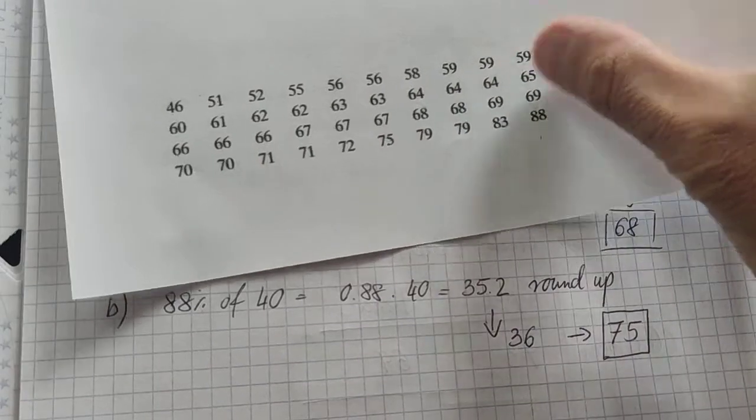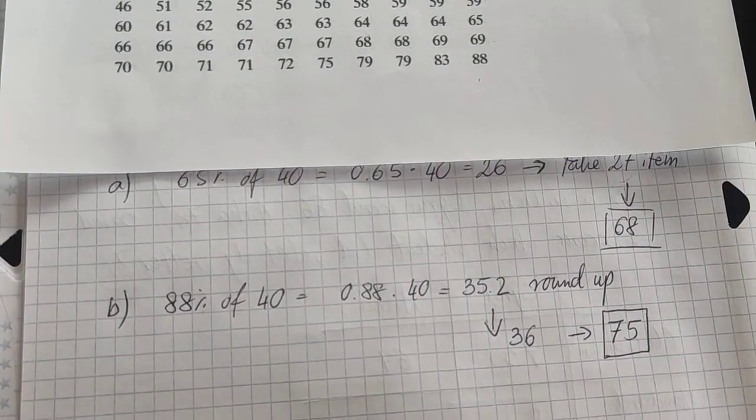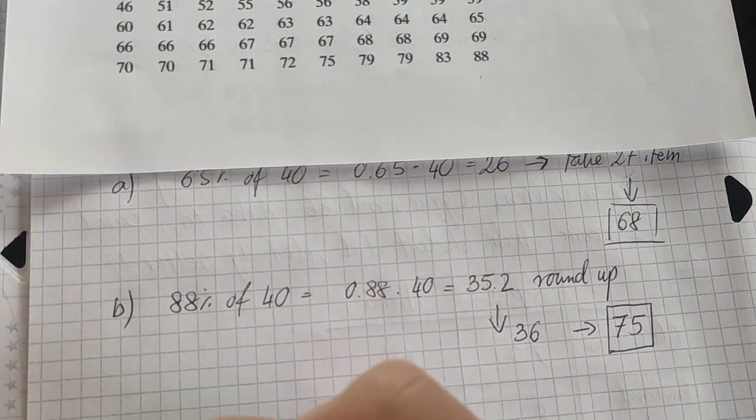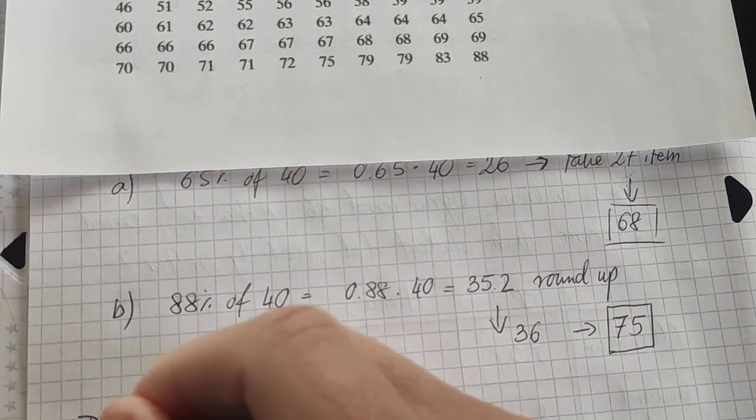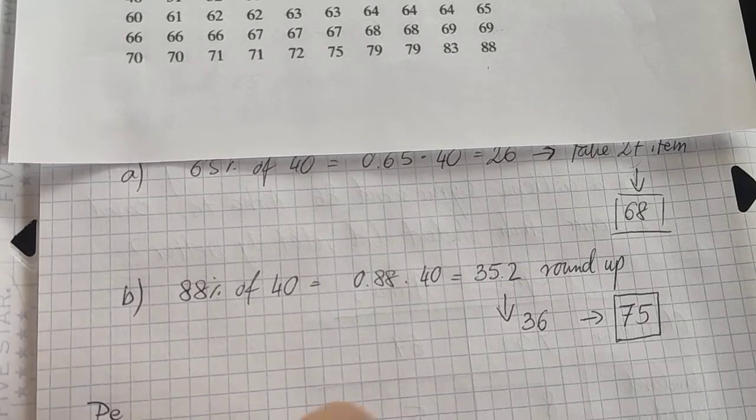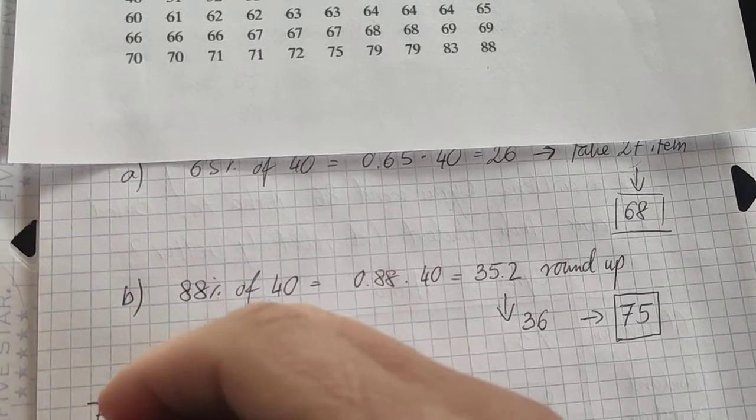Okay, so let's look at a few more of those. Let's look at the comparison between percentiles, deciles, and quartiles.